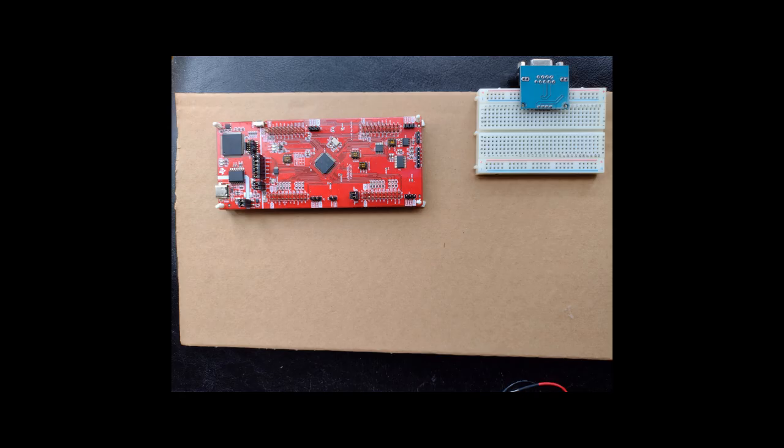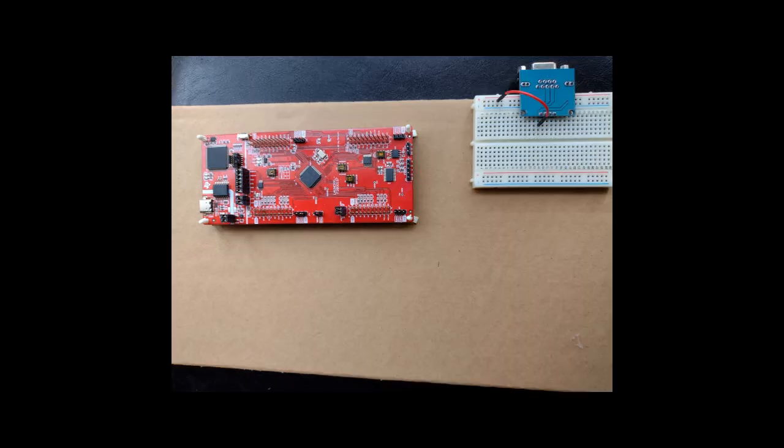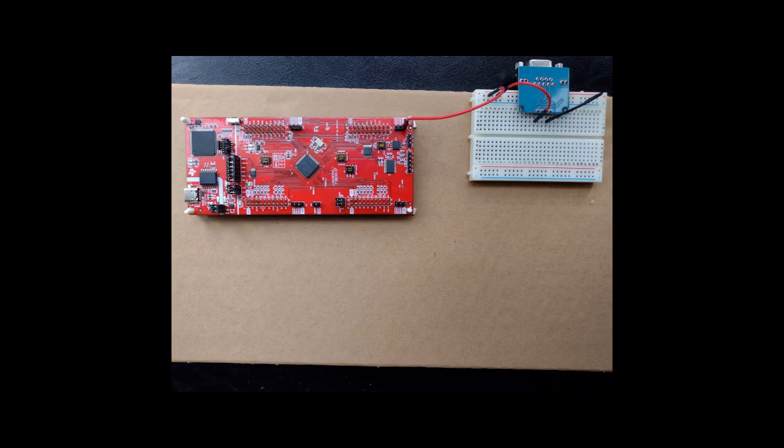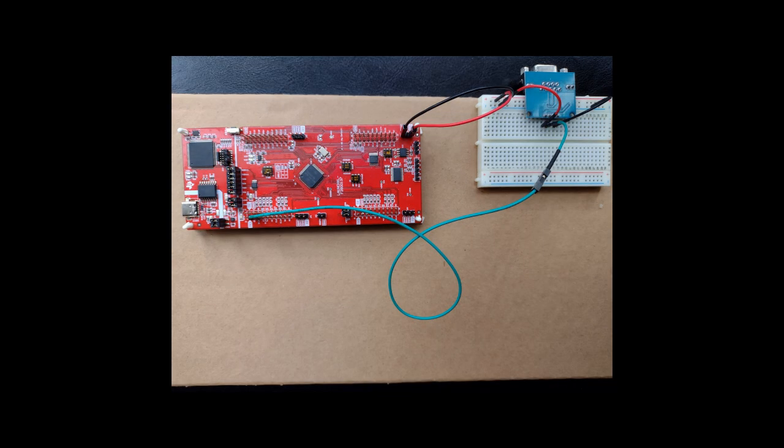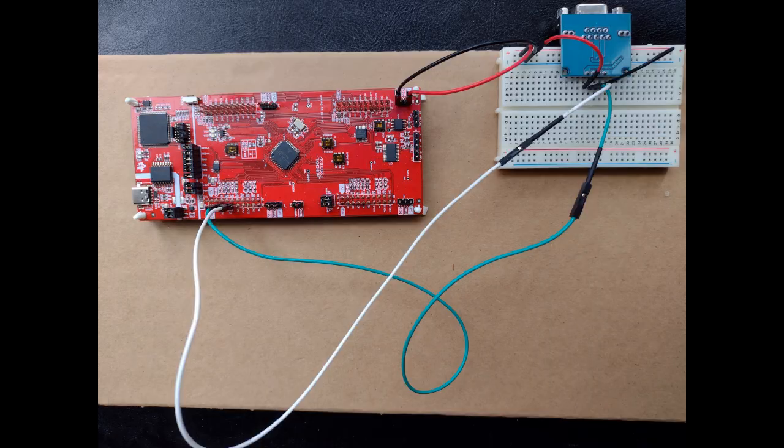Prepare a solderless breadboard and plenty of jumper wires. Connect the RS232 to TTL converter's VCC to the 3.3 volt pin on JP6 of the TI demo board. Connect the converter's ground to the ground pin on JP6. Connect the converter's TTL-RX to pin 3 of J1. This is SCIA_RXD. Connect TTL-TX to either pin 4 or pin 5 of J1.